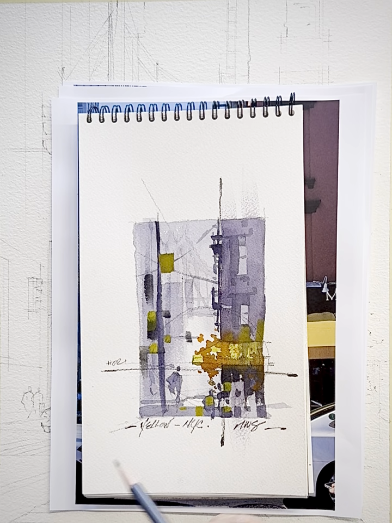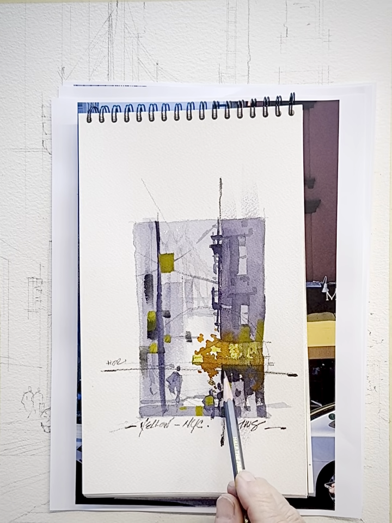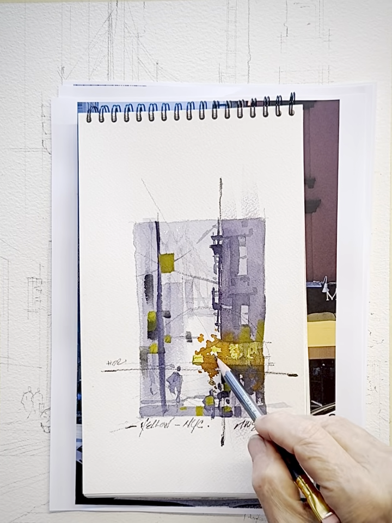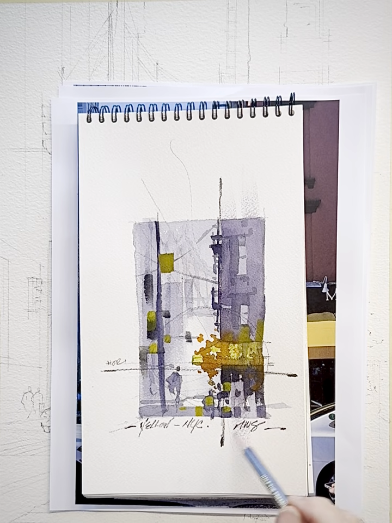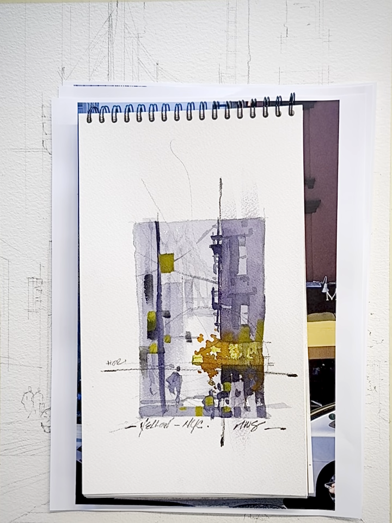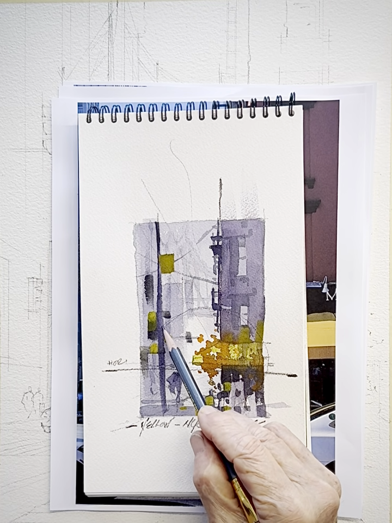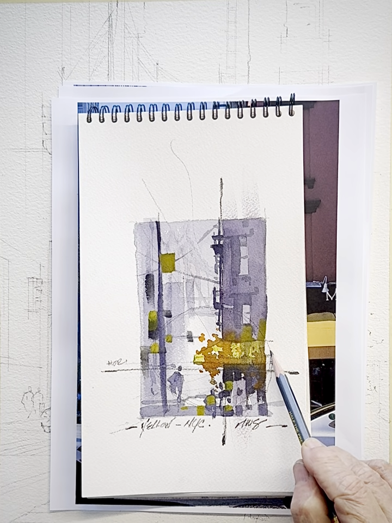It's a one-point perspective. I won't go into that in great depth, but that also is where all the visual information in the painting will recede along the horizon line. This is a way I like to paint. I establish my center of focus.